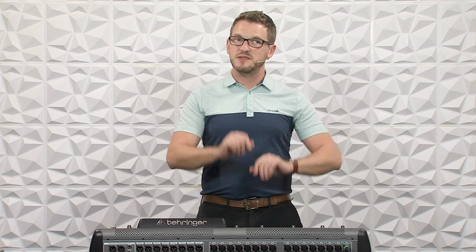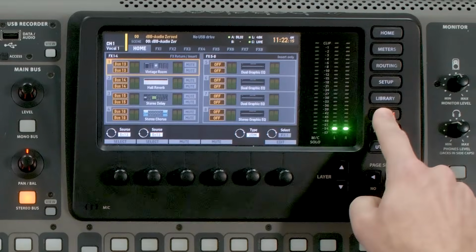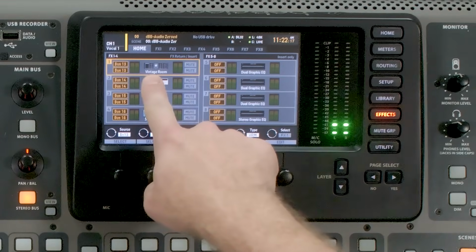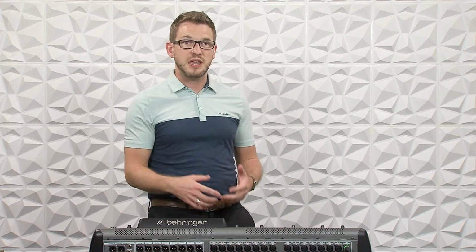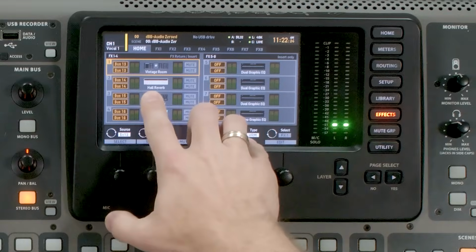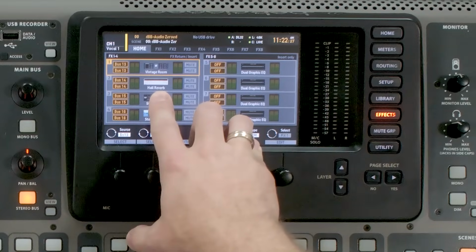Now on the Behringer X32, with the default scene, if you initialize your console or just take it right out of the box, you have reverb already set up on your X32. And it's hidden. If you hit the effects button, you will notice that on effects 1, there's a vintage room, which is a room reverb. It just basically sounds like a room. You also have a hall reverb on effects 2, which sounds like a reverb hall. So it's a slightly different sound than a room.